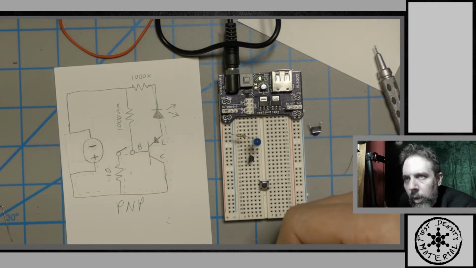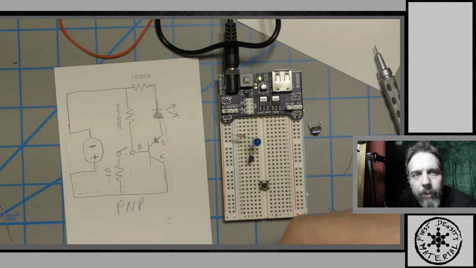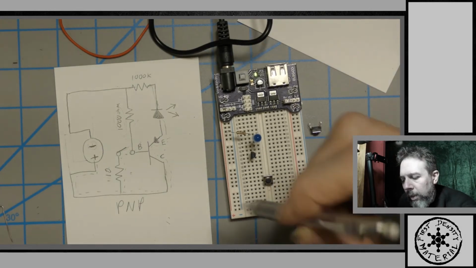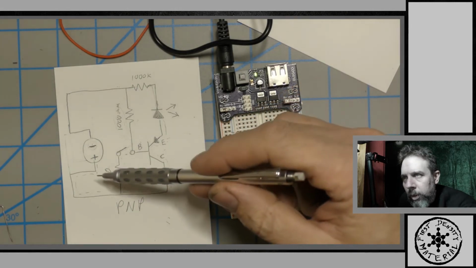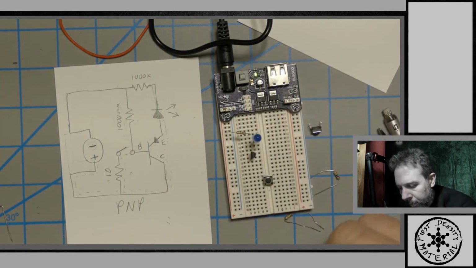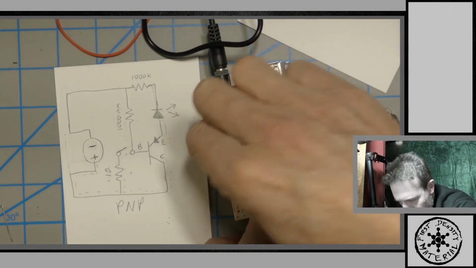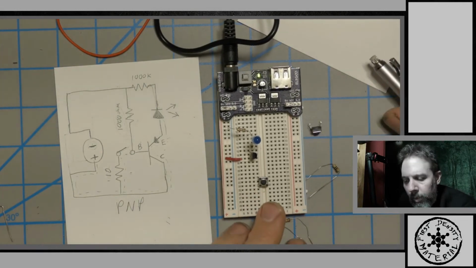Alright, then what is it collecting? Well, it's collecting, in this case, a positive charge. Boom, here's the collector. It's hooked up to the positive charge. See how much cleaner that is with those wires?